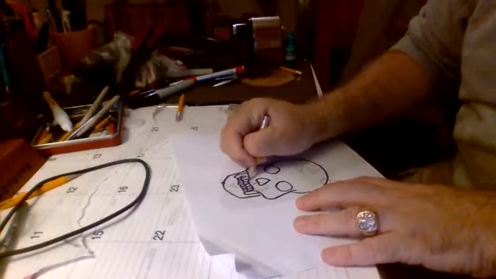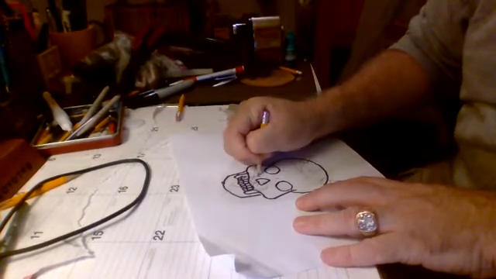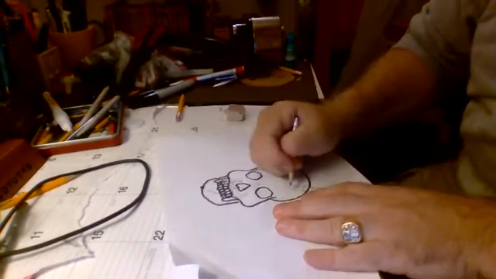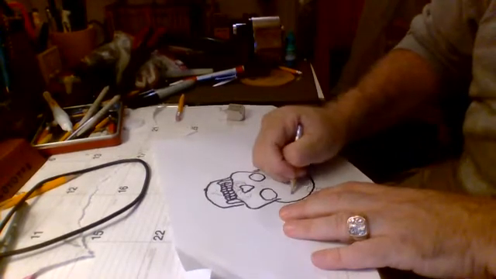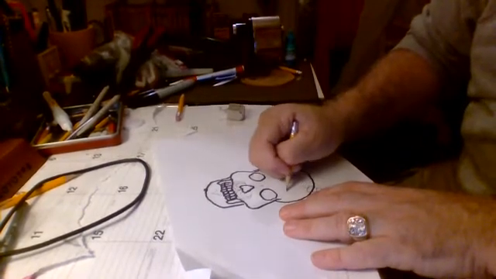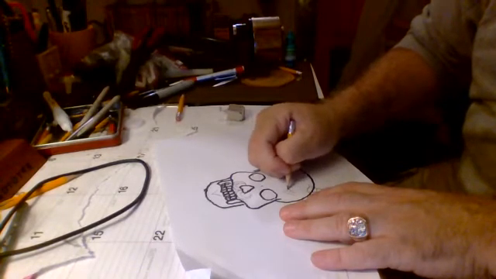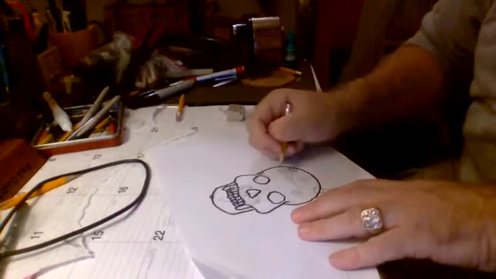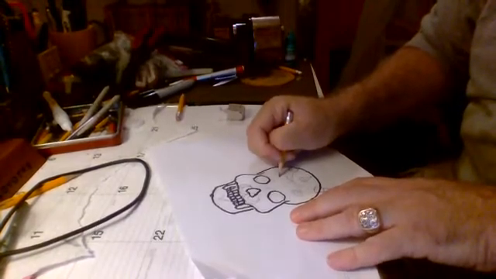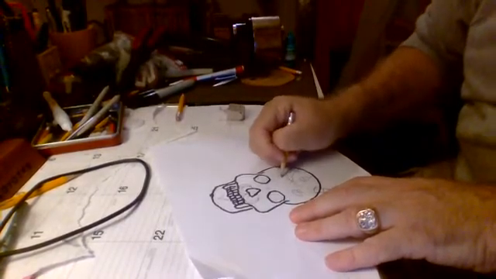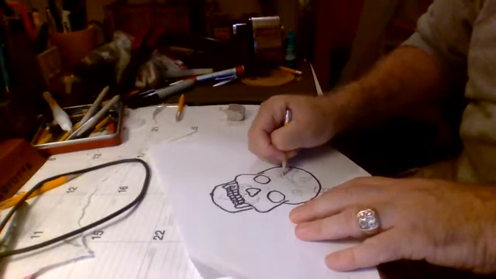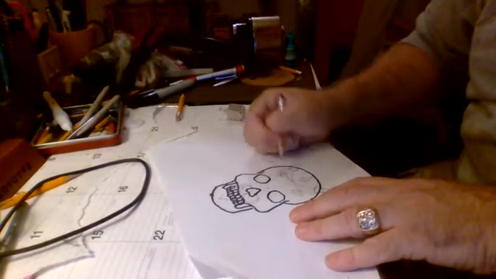So do whatever you want on your Day of the Dead skulls. I'm going to do a fleur-de-lis on this side. Another one here. Fleur-de-lis. It's basically an upside down M.